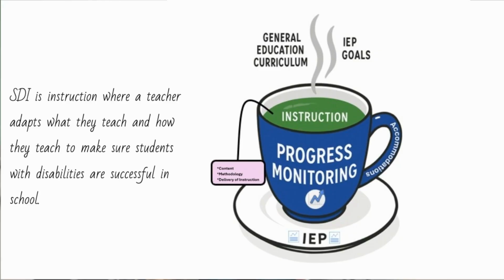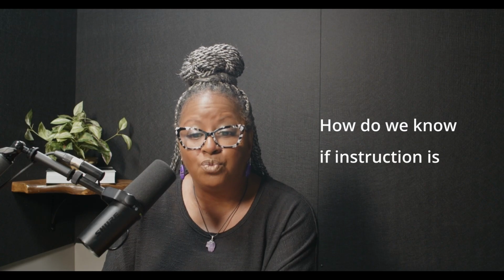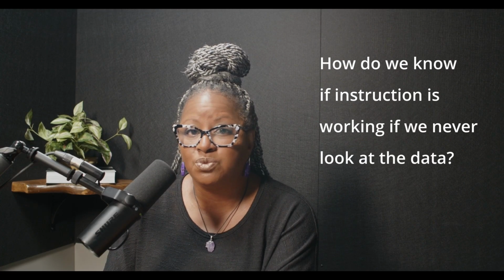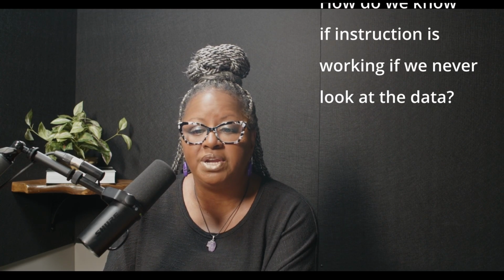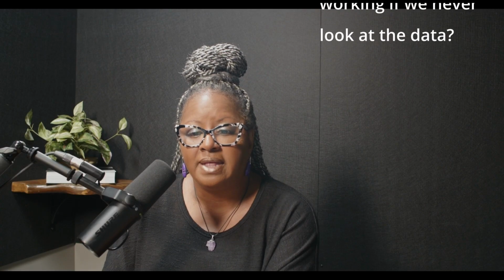Now, let's talk about the cup itself. The cup represents the progress monitoring. I know progress monitoring isn't usually anyone's favorite topic, but think about this. How do you know if the tea tastes good if you never take a sip? How do we know whether our instruction is working if we never look at the data? That's exactly what progress monitoring does.